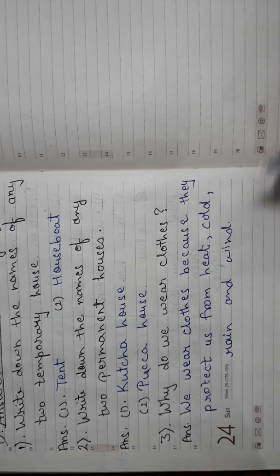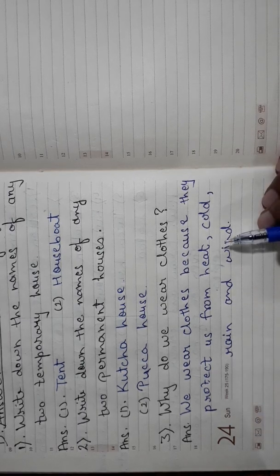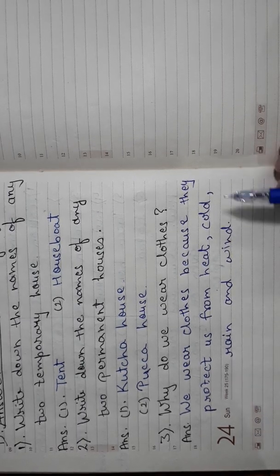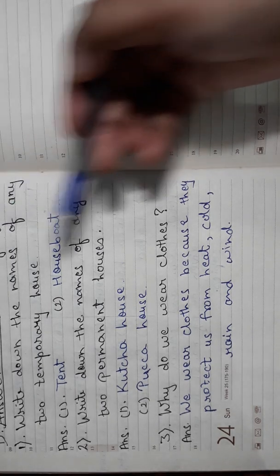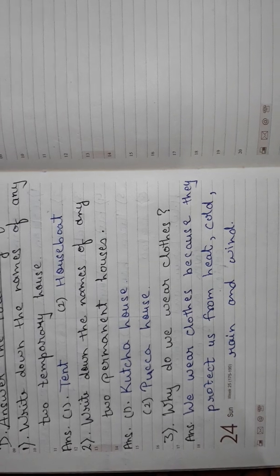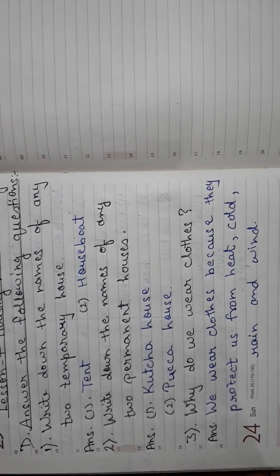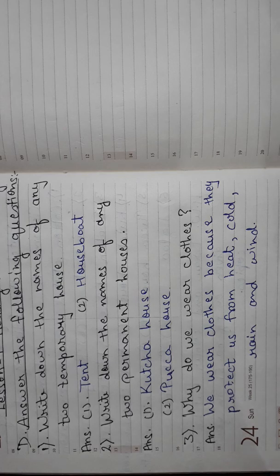So why do we wear clothes? We wear clothes because they protect us from heat, cold, rain and wind. They protect us from heat during summer seasons, cold during winter seasons, rain during rainy seasons, and wind during spring and autumn seasons. So they protect us from all these things. They cover our body and keep us safe. So these are the 3 questions that we will do in answer the following questions of lesson 7.